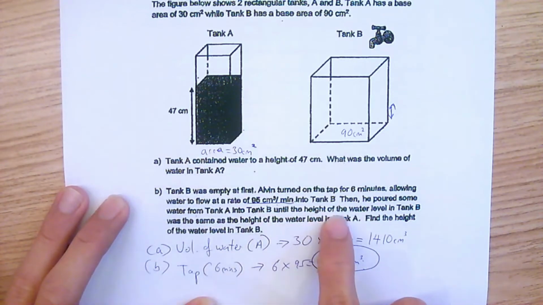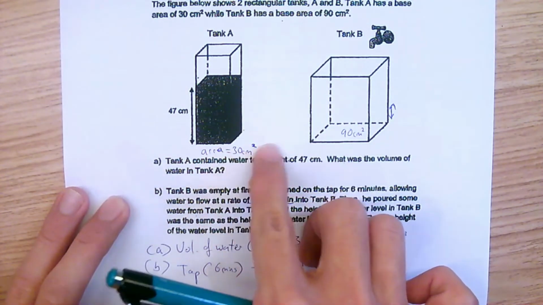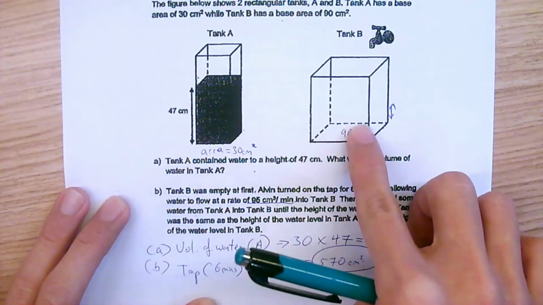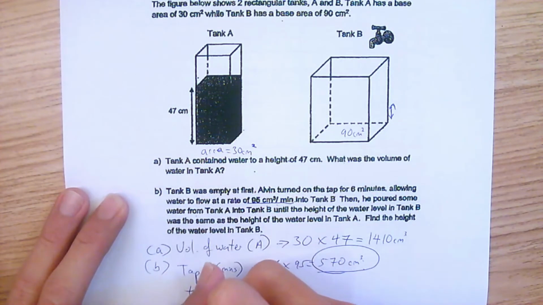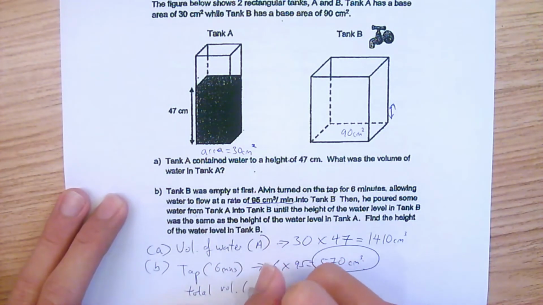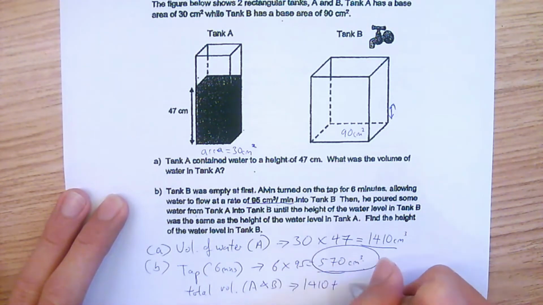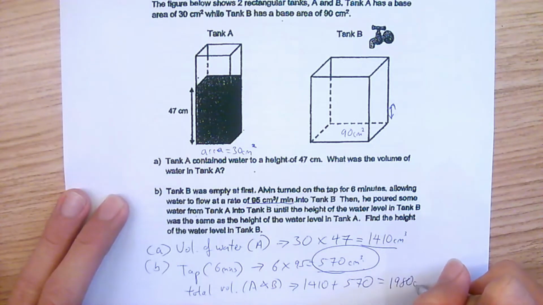For them to have the same water height, remember what I told you previously? Find the total volume of water. After that, find the total area. In this case, we have 30, and this one we have 90. We take the total volume of water, which is these two, divided by the combined area to find the water level. Now let's just go ahead and do that. Total volume in A and B would be 1410 plus 570. So let's get the calculation done. 1410 plus 570 will give us 1980 cm3 of water.